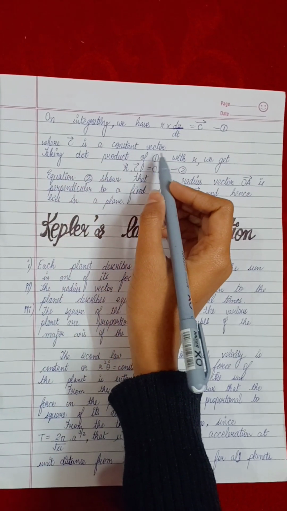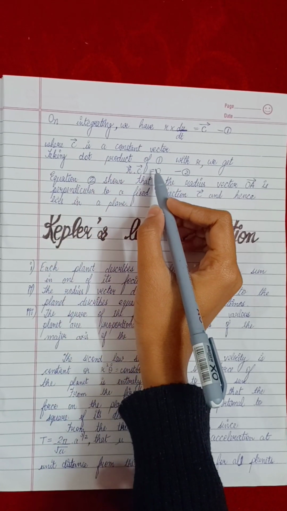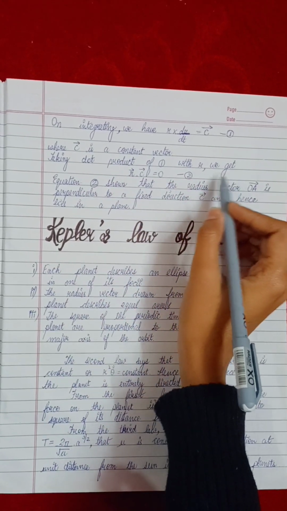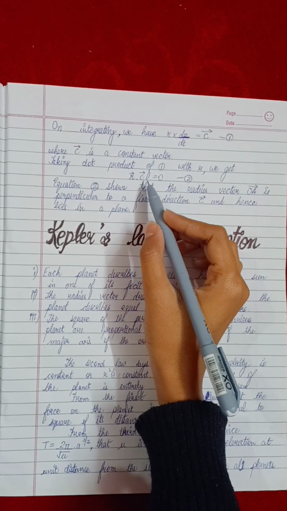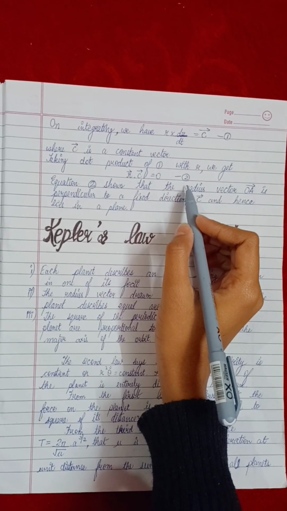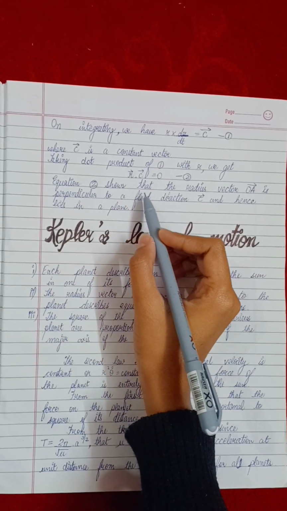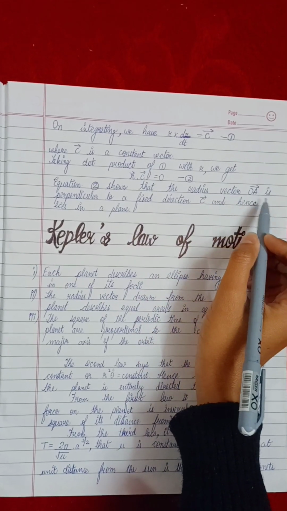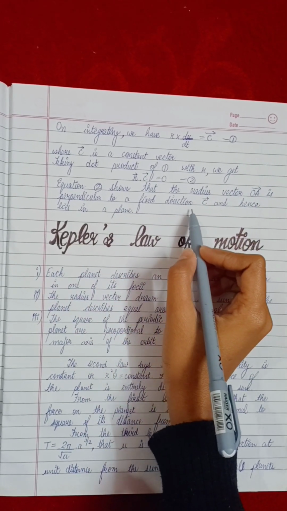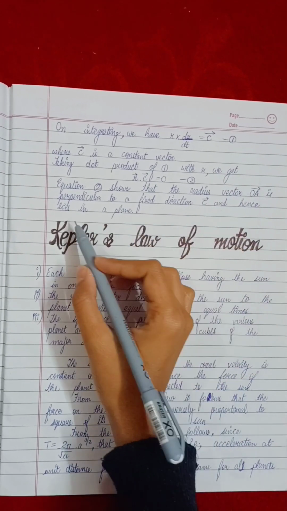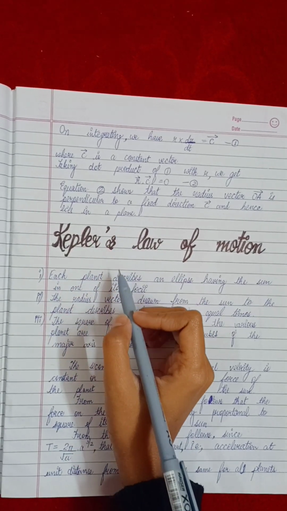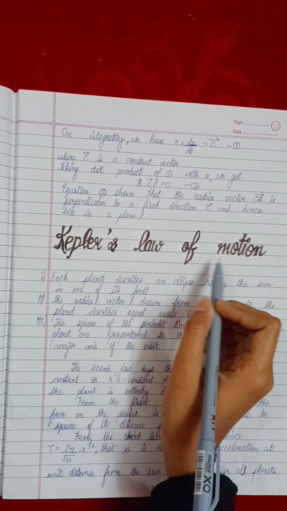Taking the dot product of equation 1 with r, we get r · c = 0, which is equation number 2. Equation 2 shows that the radius vector OA is perpendicular to the fixed direction c vector and hence lies in a plane. Now let us study about Kepler's laws of motion.